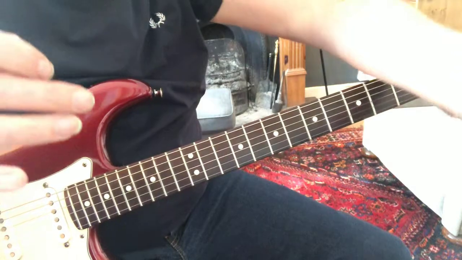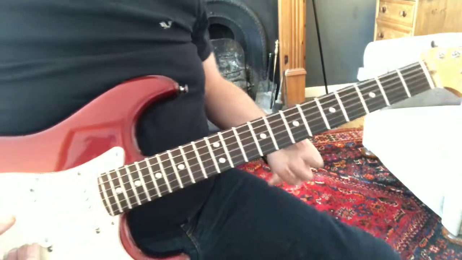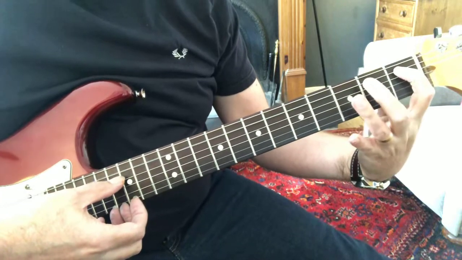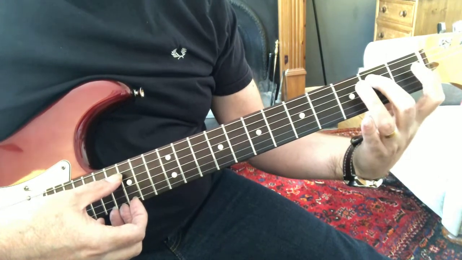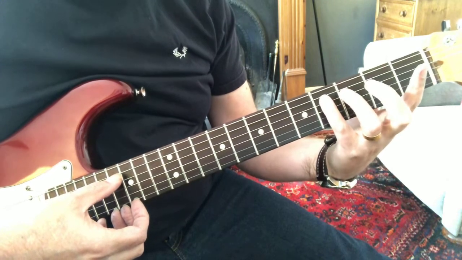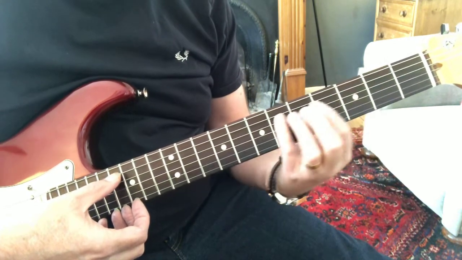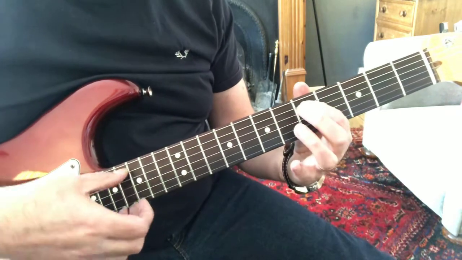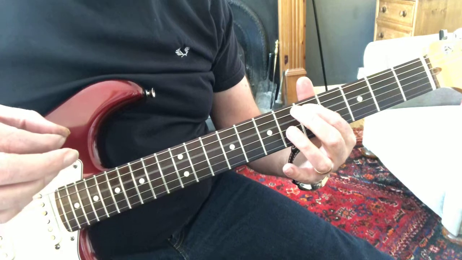So let's just have a little play through that. So A, open, A sharp, also B flat, B, C, C sharp, also D flat, and D, which is the same as the open D beneath. Play them together, and they're the same.